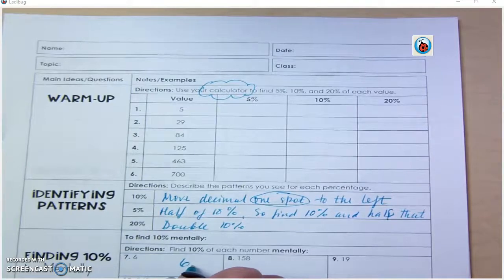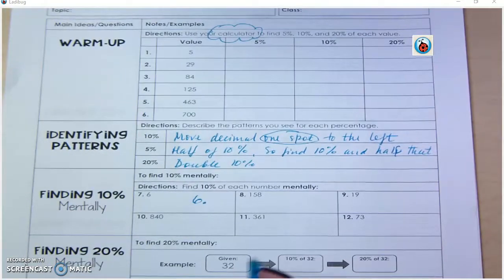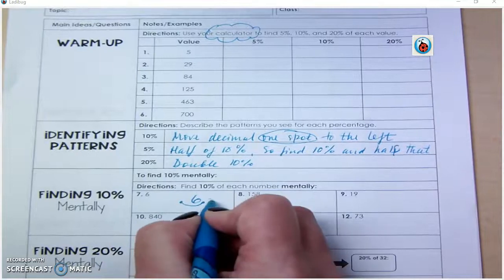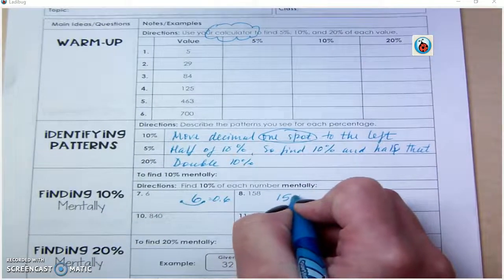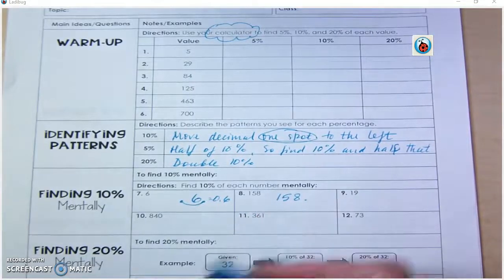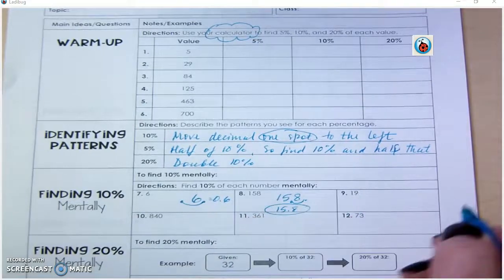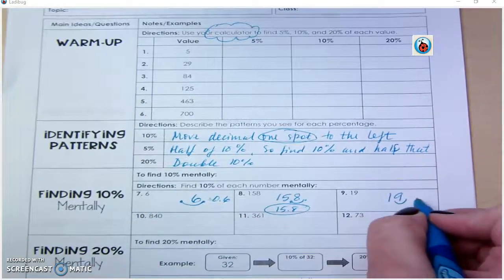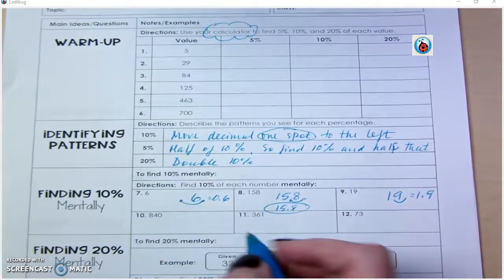So remember, guys, the decimal point on whole numbers is on the right side of the number. So 1 unit right here, you would have 0 and 6/10. 158, 10% would be 15 and 8/10. 19 starts right here, 1 to the left, 1 and 9/10.